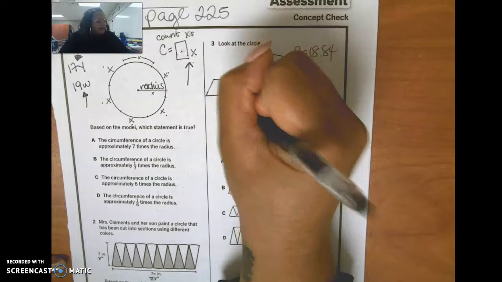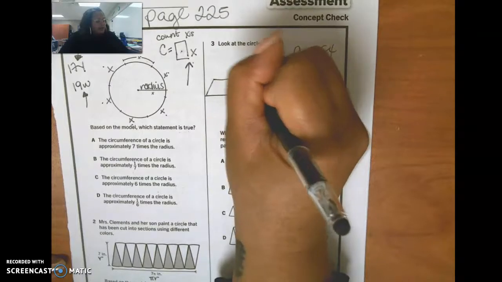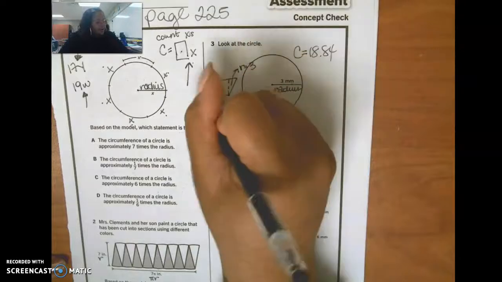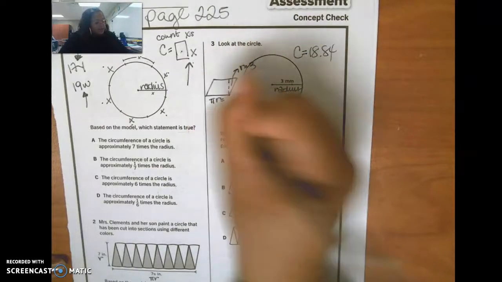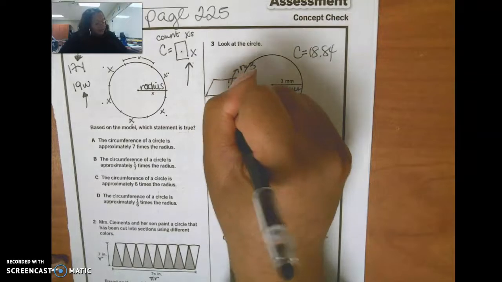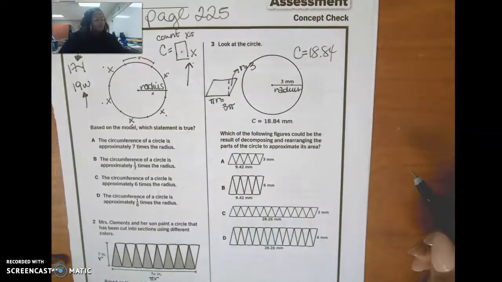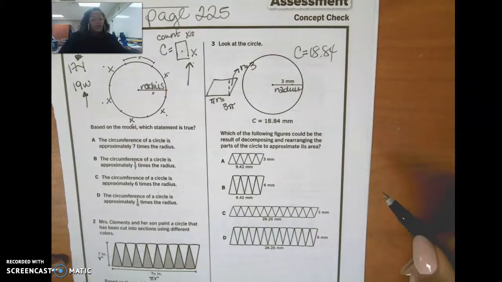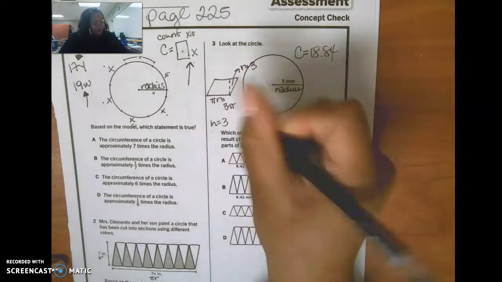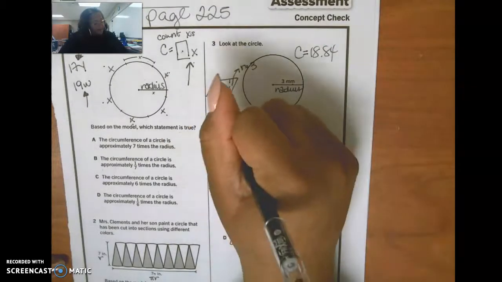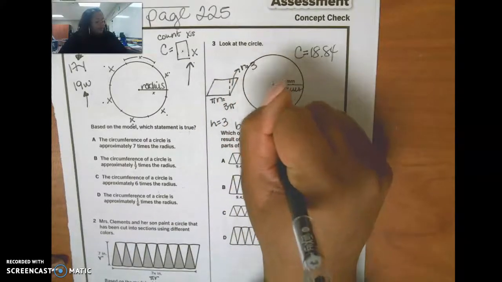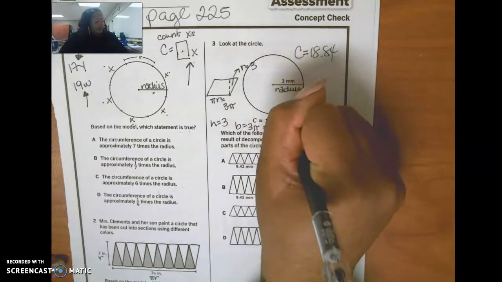My height is going to be my radius. Radius equals that, 3. My pi times radius is going to be 3 pi. Which answer shows a height of 3 and a base of 3 times pi? You may want to work out 3 times 3.14.